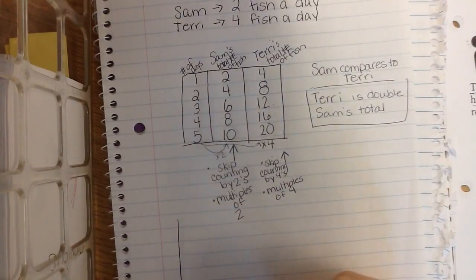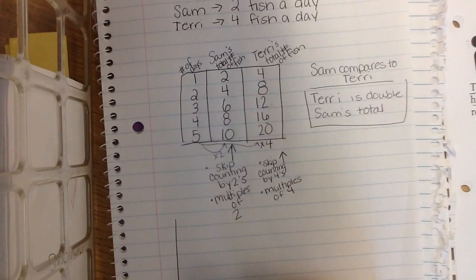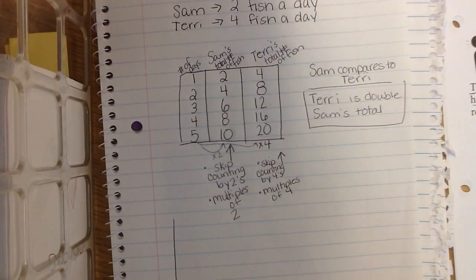I'm going to make a simple graph, and I'm going to label. Time always goes at the bottom. So I have day 1, day 2, day 3, day 4, day 5. So this is days.